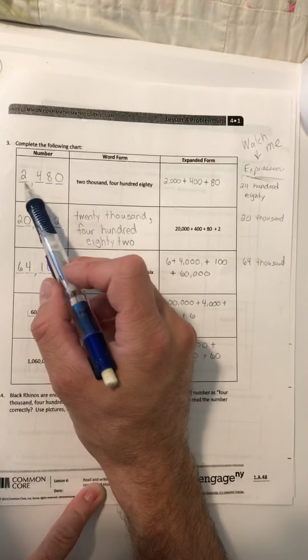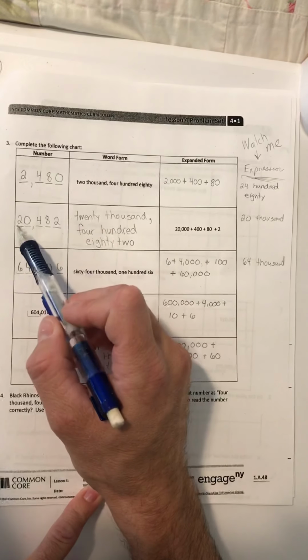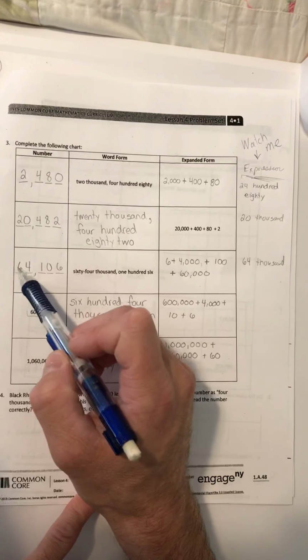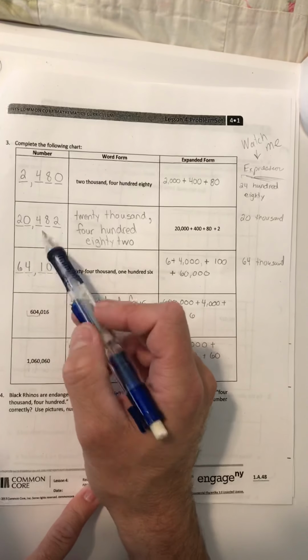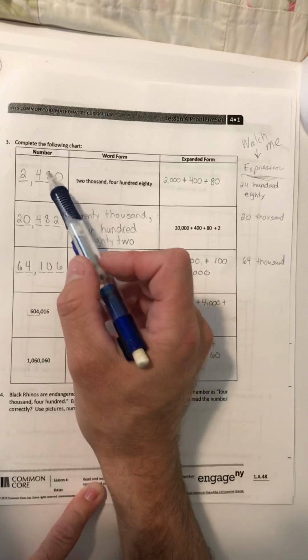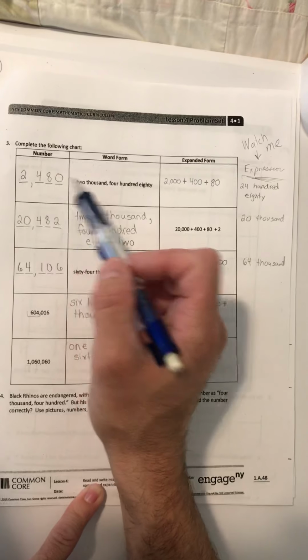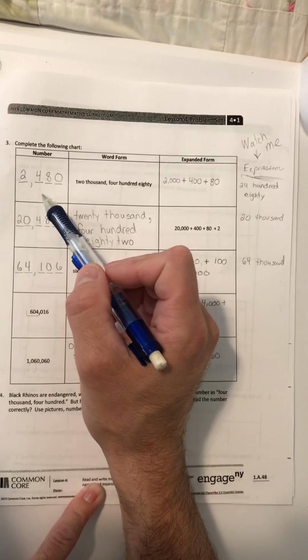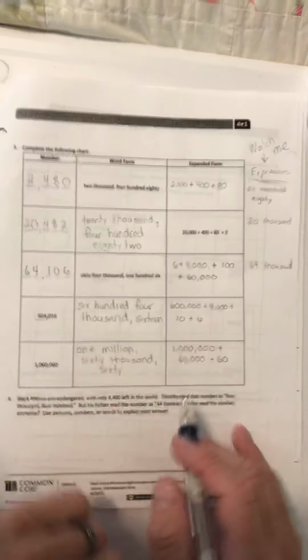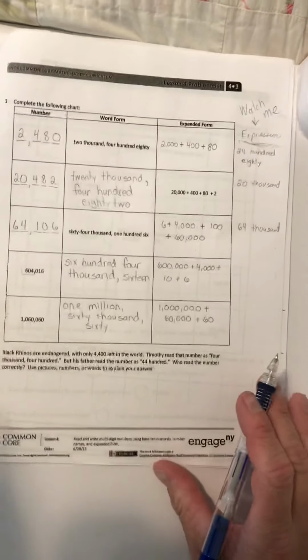All right? So I wanted to say 2,400, and I wanted to say just 20,000 and 64,000. Now these two were very easy because they're in the thousands. So the time that it gets hard is when it's in the hundreds there. So I'd say 24 hundreds 80. Okay? All right, so let's go to the very last one.